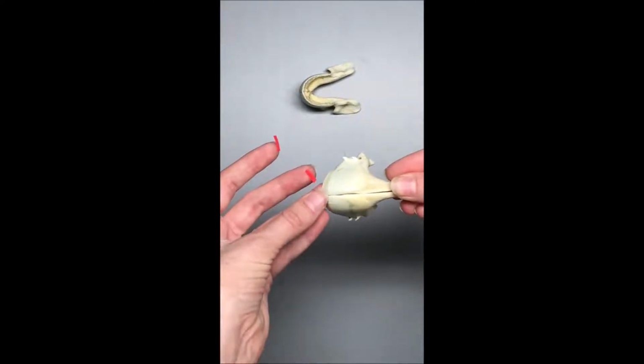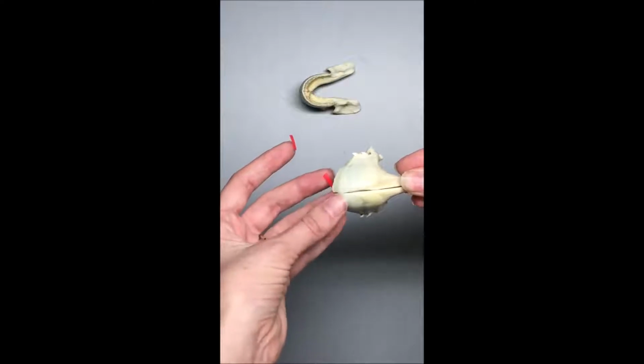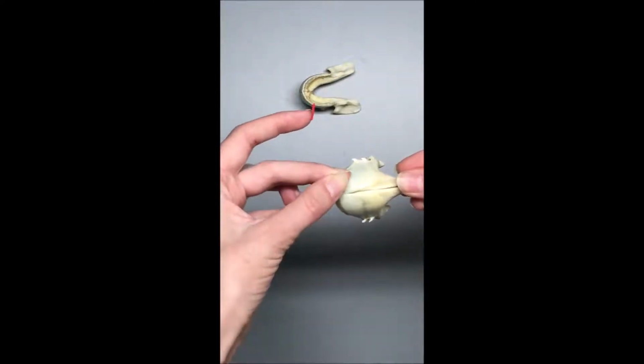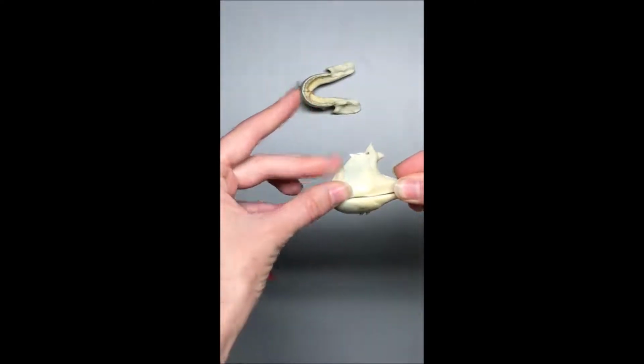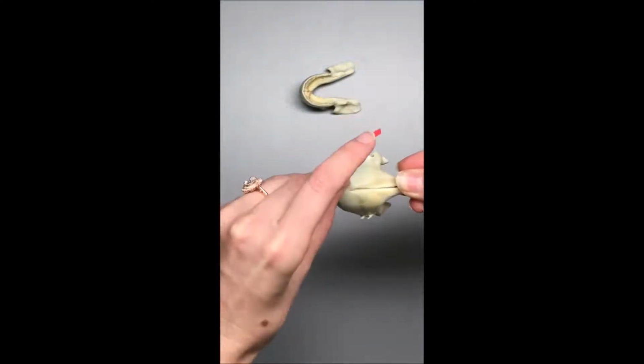And then I put one side perpendicular to where I'm going to articulate it, just in a nice straight line.